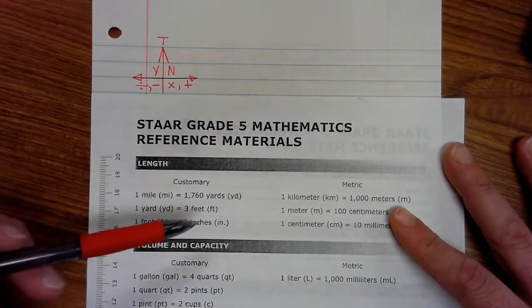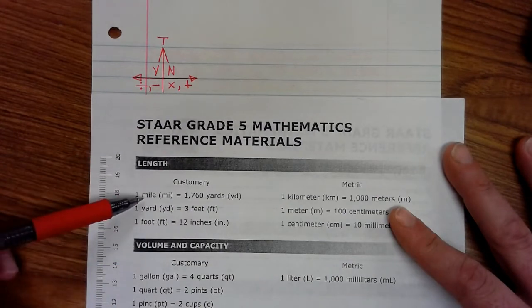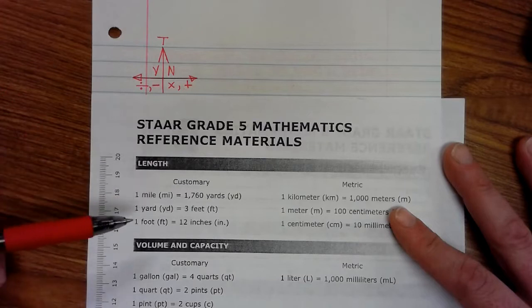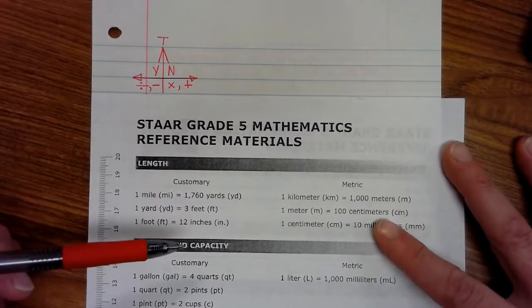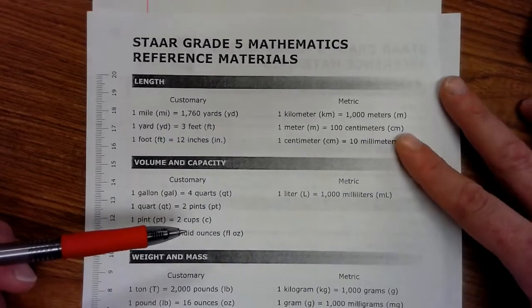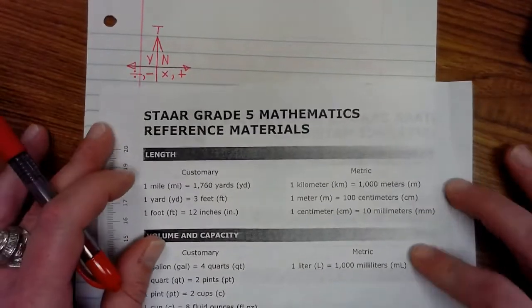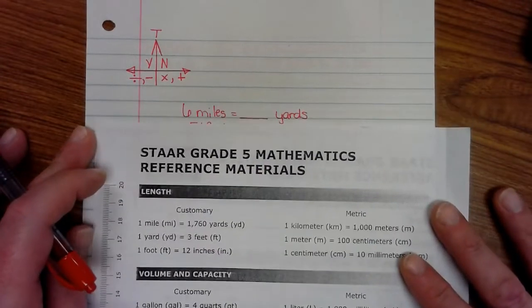I would multiply that question together. I will not try to convert miles into people. Remember, only when it's asking us to convert will we use this page of the 5th grade STAR reference material. Let's take a look at some examples.